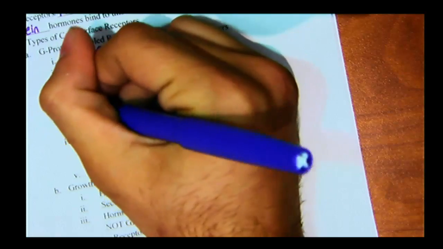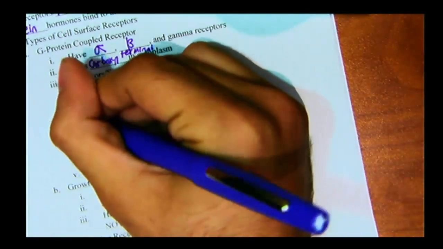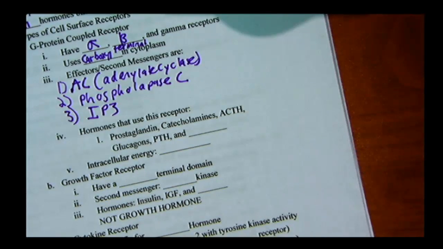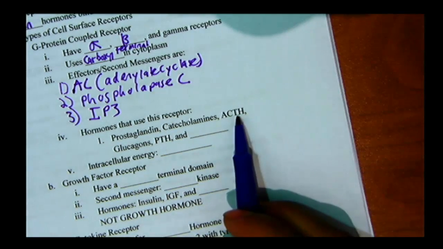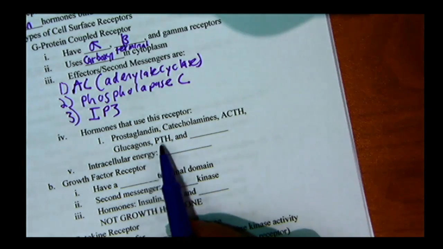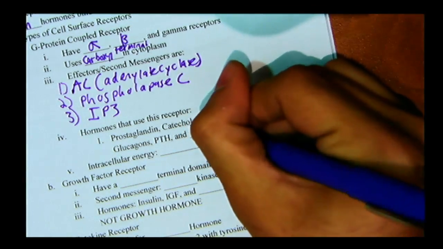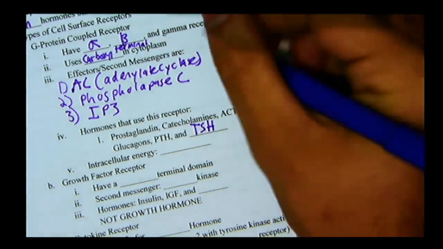The hormones that use these receptors are prostaglandin, catecholamines, ACTH, glucagon, PTH, and TSH. What are catecholamines again? Which 2 hormones? Epinephrine and norepinephrine. Thank you.